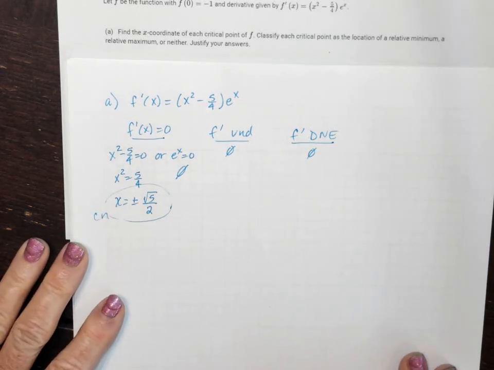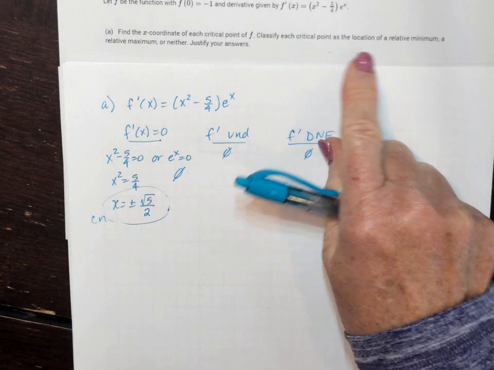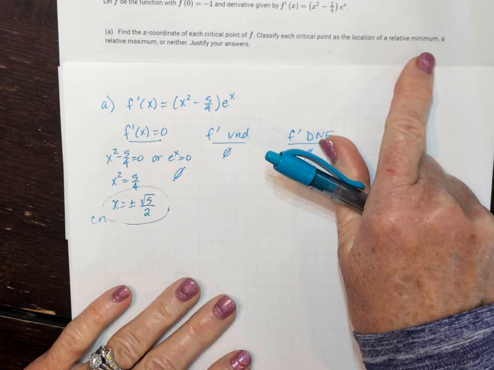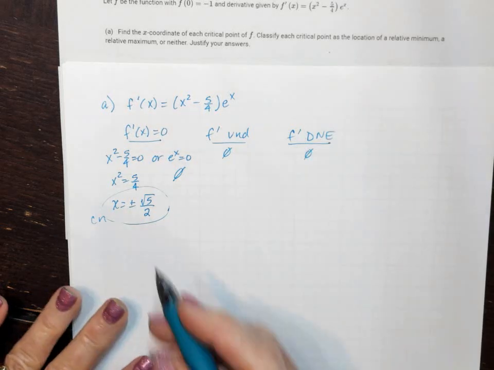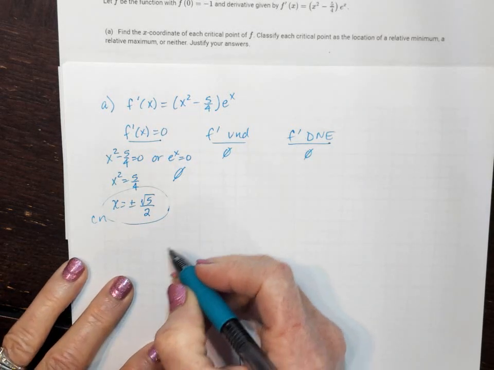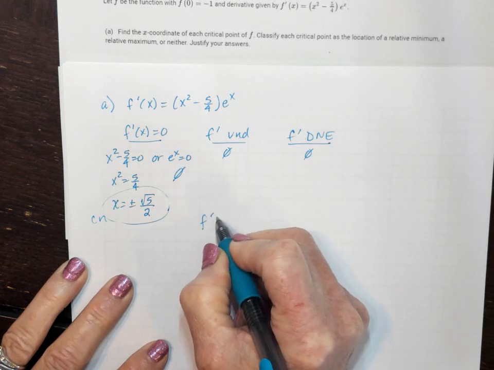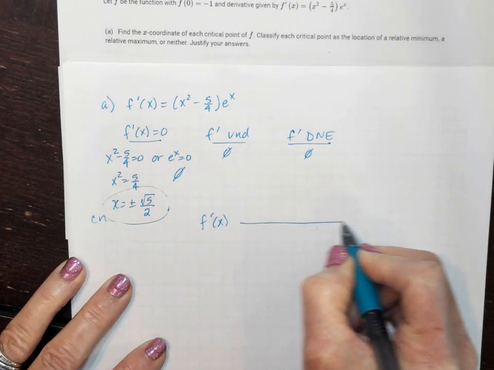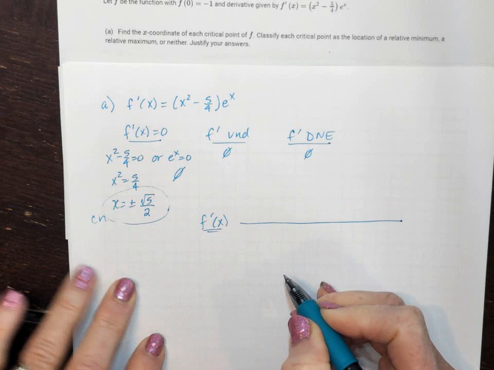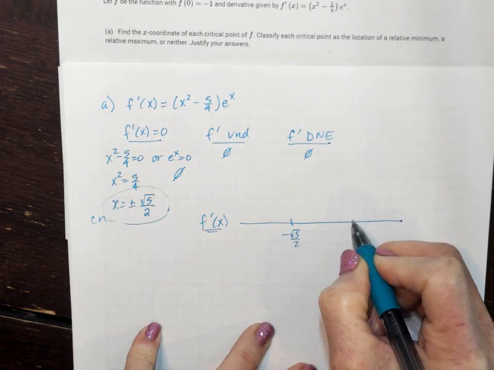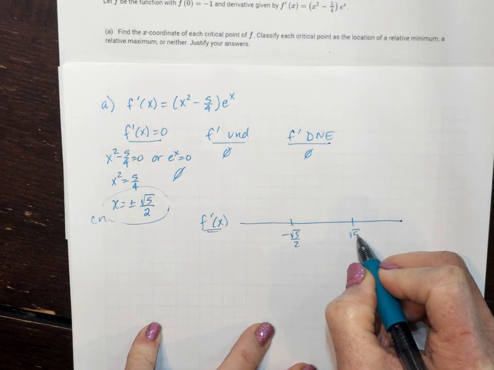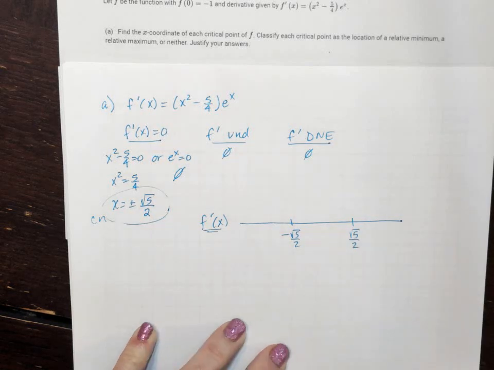Now, it says classify each critical point as the location of a relative minimum, relative maximum, or neither. So we need to do a sign analysis here. Let's set up a number line for f prime. Make sure you label your number line. We have negative square root 5/2 and positive square root 5/2.